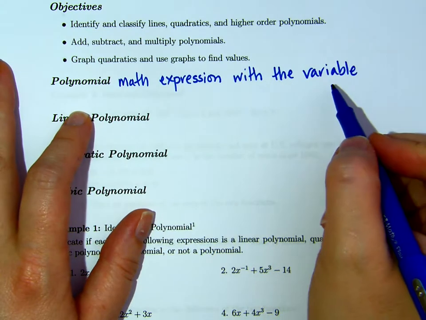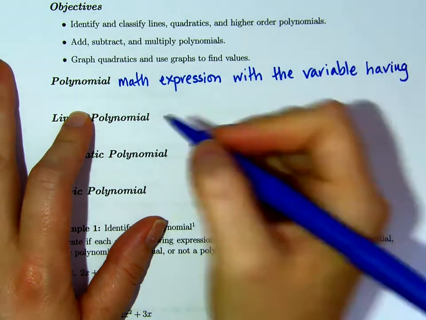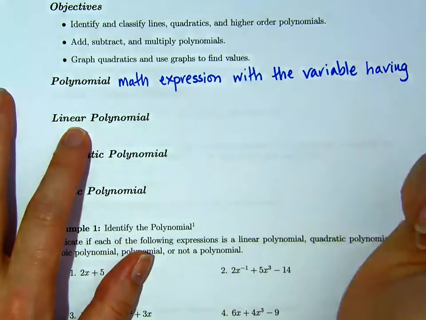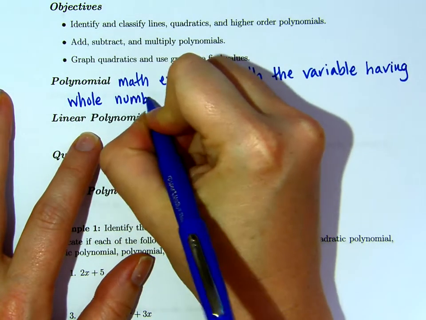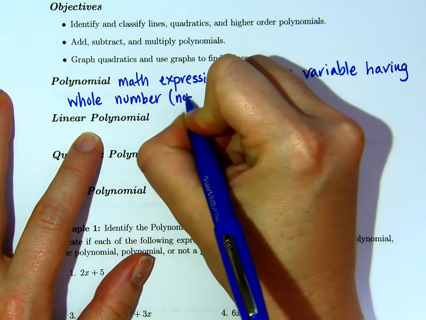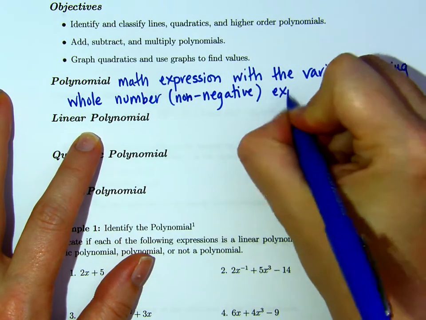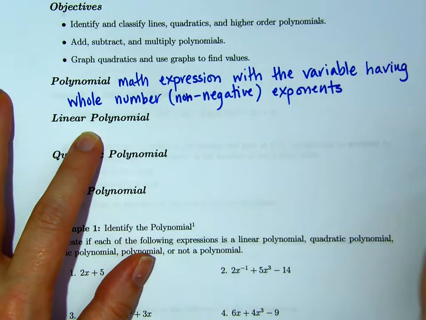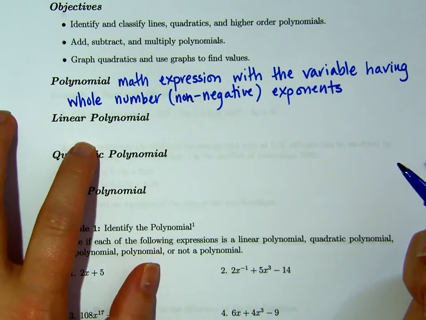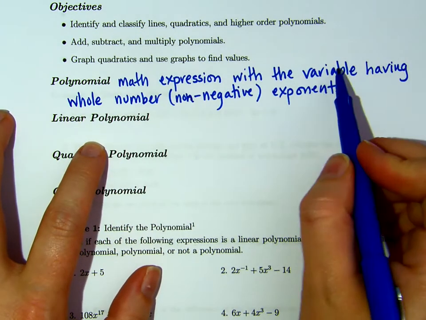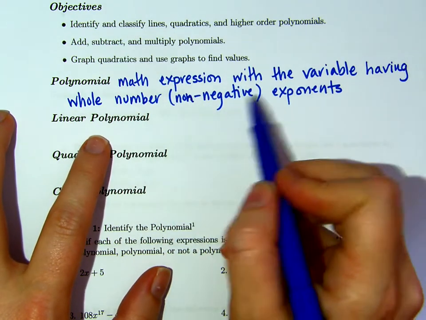And notice I said the variable has those, but the numbers in front of those variables, that's not a stipulation here.